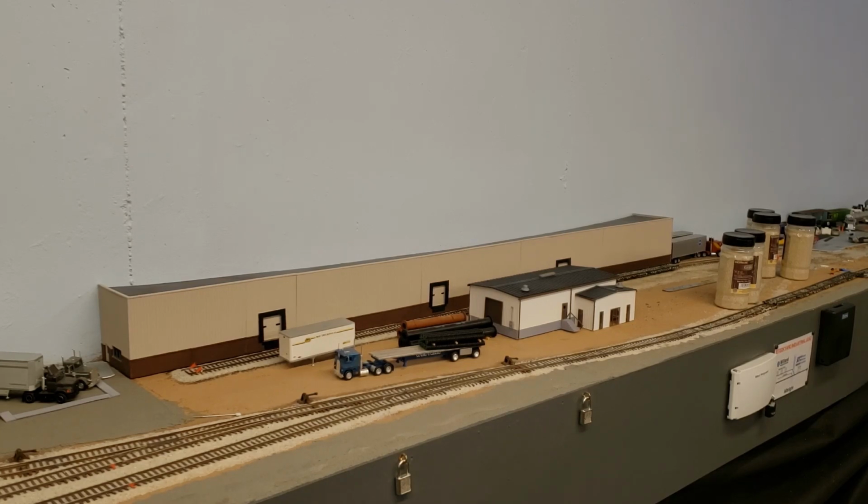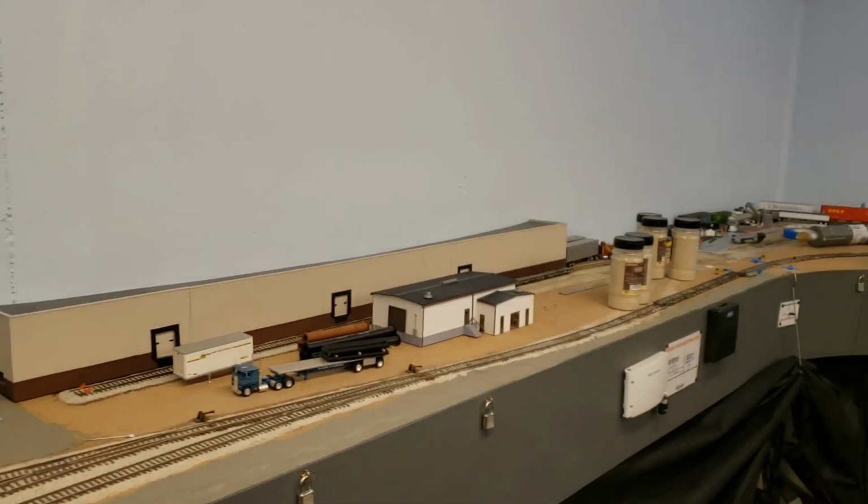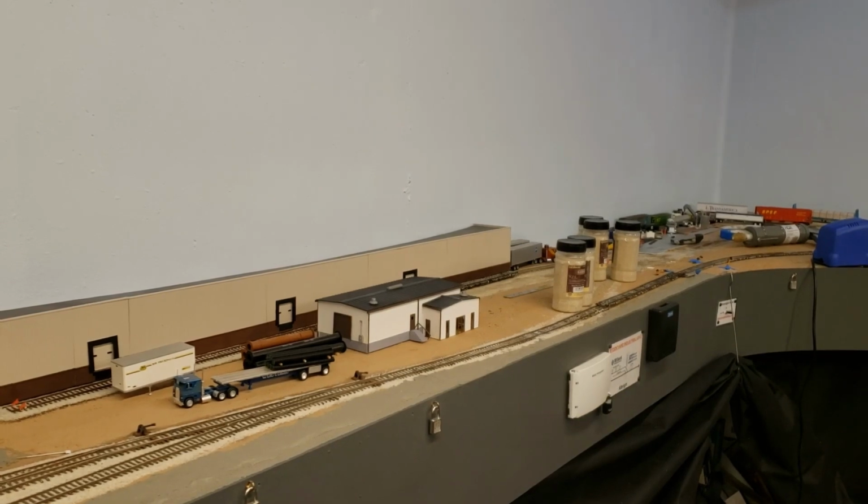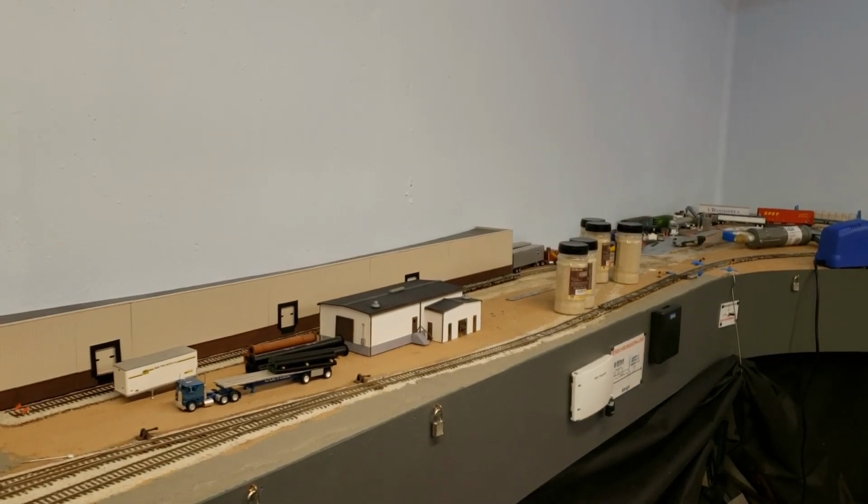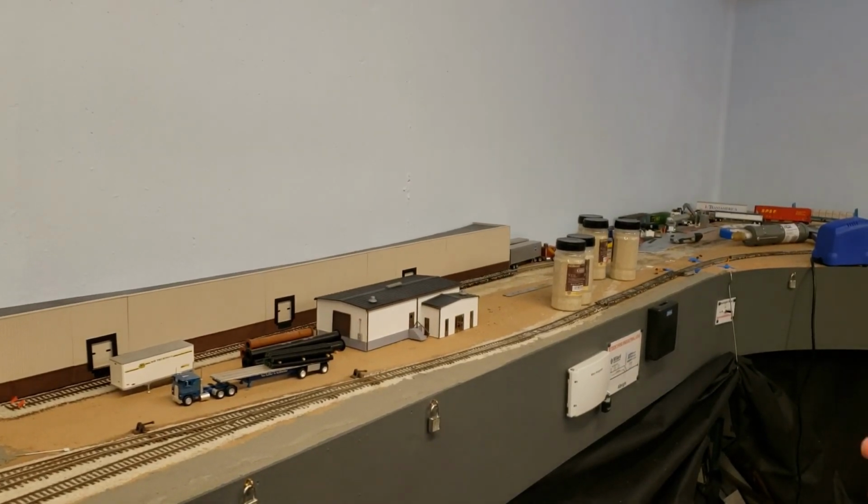Now, the disadvantage we have is, as I've mentioned in the last video, I'm just starting my track project here, so everything's ripped up and in the middle of being reconstructed. So I won't be able to show you completely how this works, but I'll give you the general rundown.